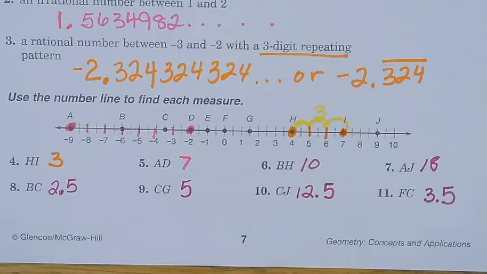So you can probably imagine that if we start to get numbers that are really large, like if our number line went from negative 100 to positive 100, and we had some numbers somewhere in between, it's going to be kind of hard to find exactly where they go, right? Yeah.